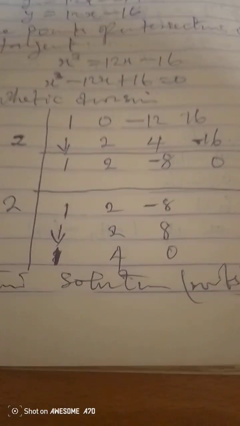So we have the equation completely as (x minus 2) times (x minus 2) times (x plus 4). So we have (x minus 2) squared times (x plus 4). So the solution to this equation is 2 twice and -4. So the points of intersection of the curve and the tangent are at x equals 2 twice and -4.